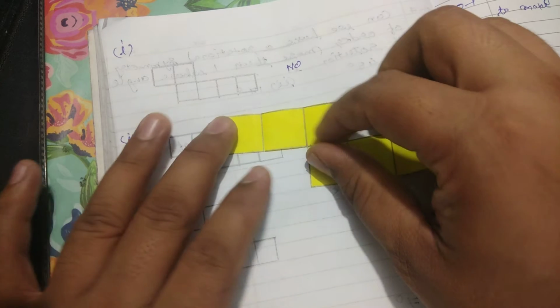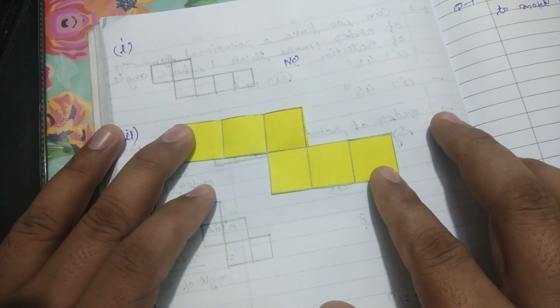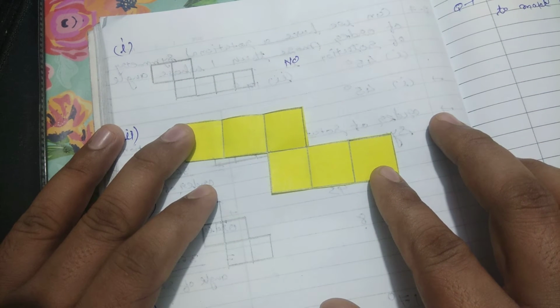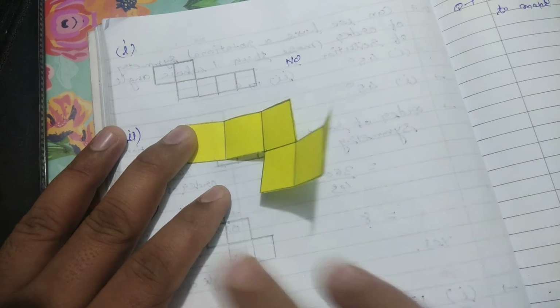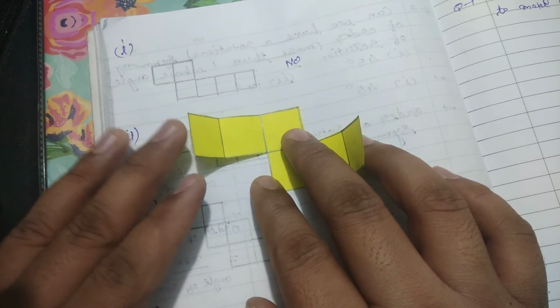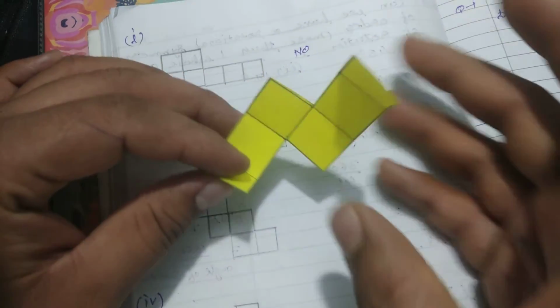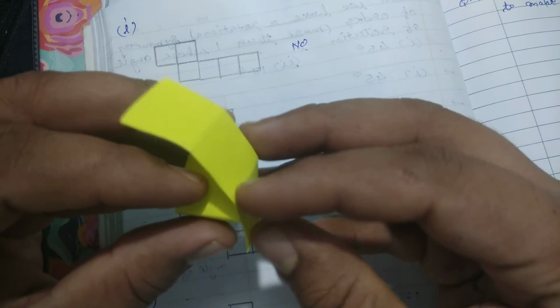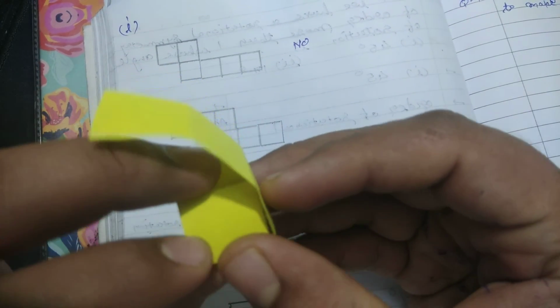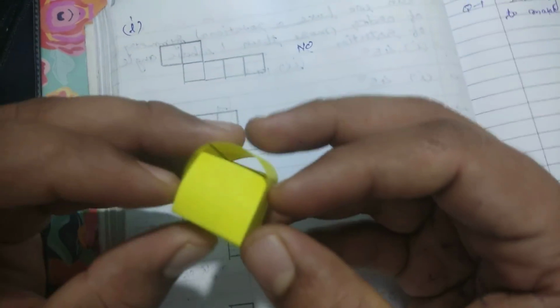Now next, the second net. For that we will take the same way, a paper net we will make first and then we will fold it. Now we have to fold.